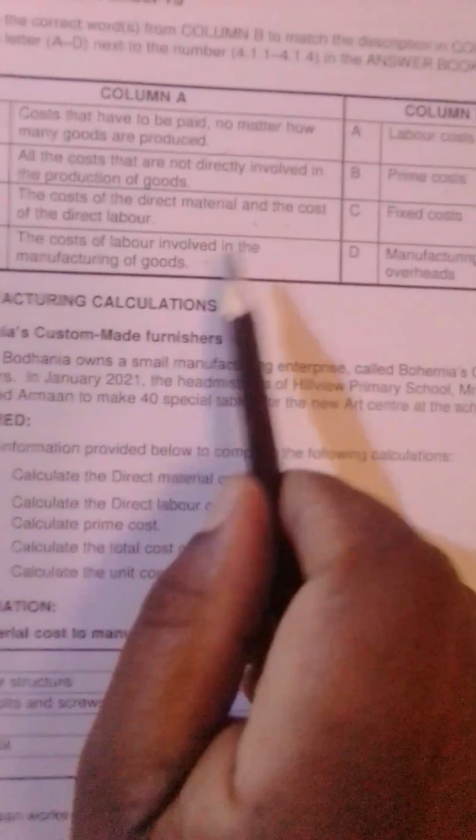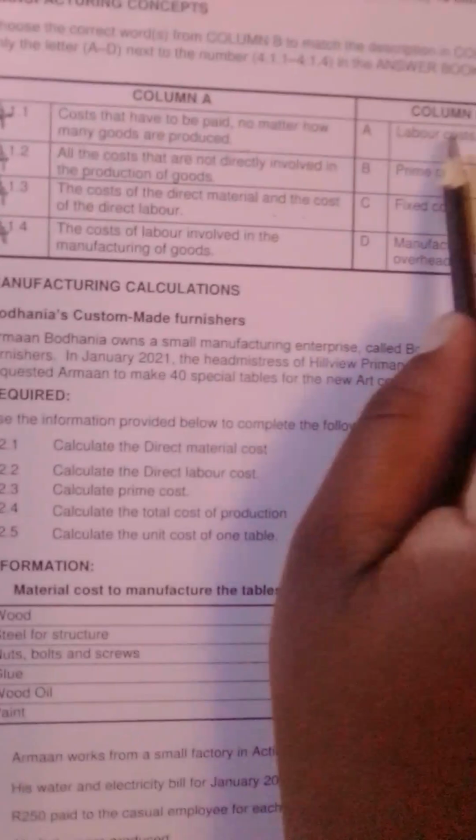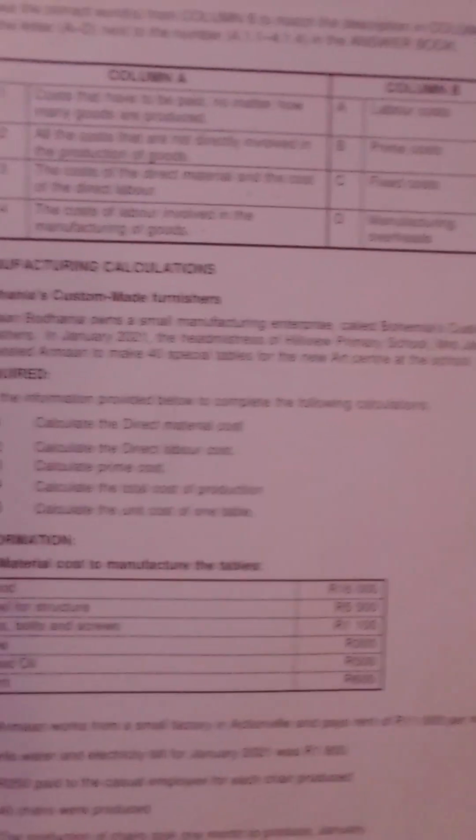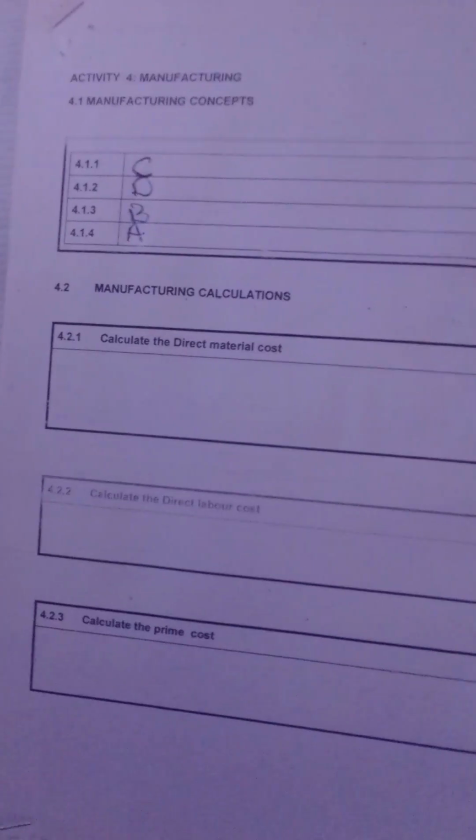And then the last statement, the cost of labor involved in the manufacturing of goods. Those are labor costs, or we call it direct labor. So the answer is A. We are done with column A, column B. Let's move on to question number 4.2, manufacturing calculations.